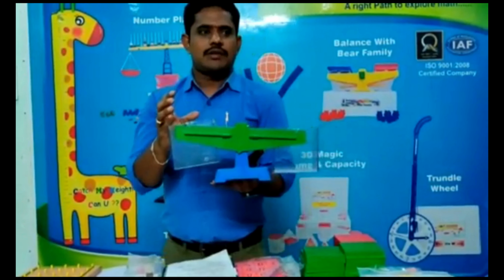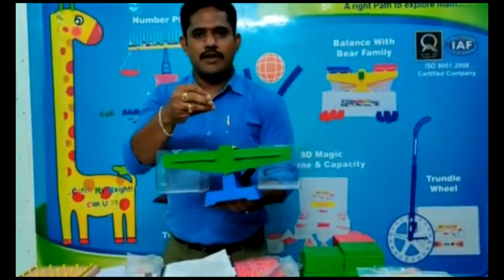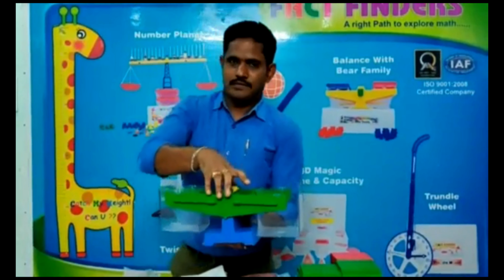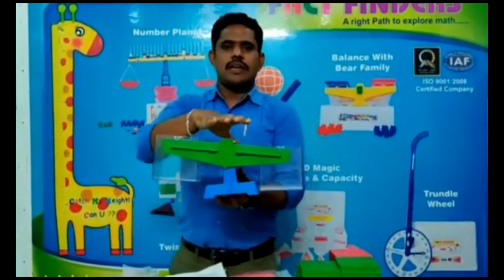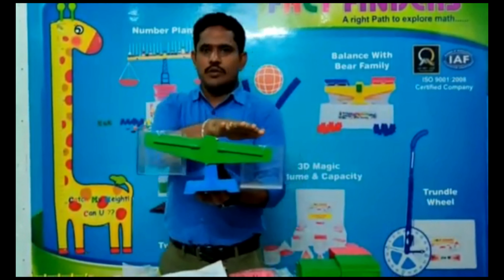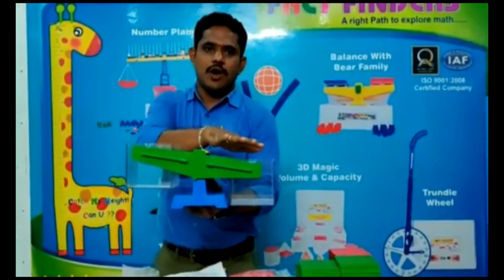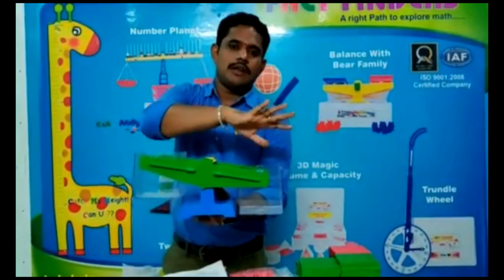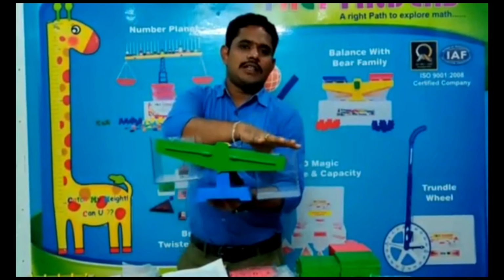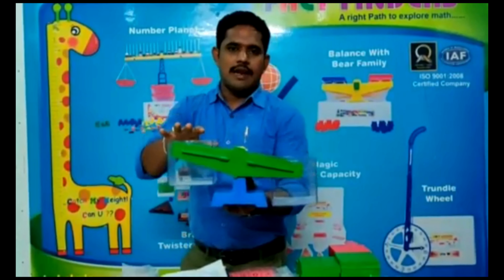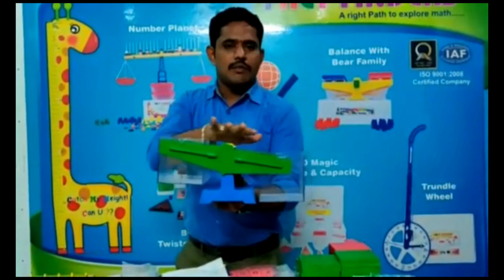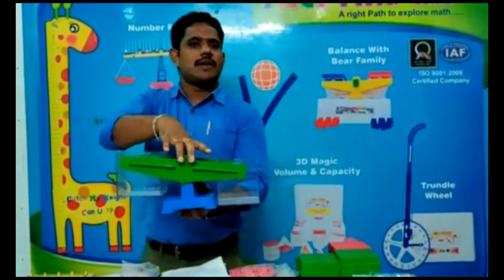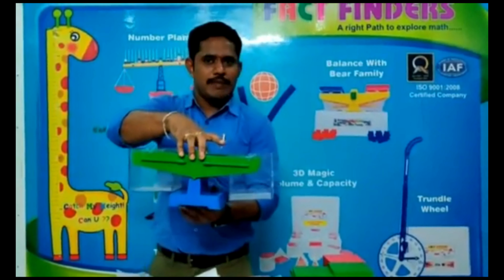Now I ask you, which has more weight? Easily I can show them that both have the same weight. As per volume, cotton occupies more space, and iron is less, but weight-wise both are the same. Such concepts we can explain with the help of this balance.